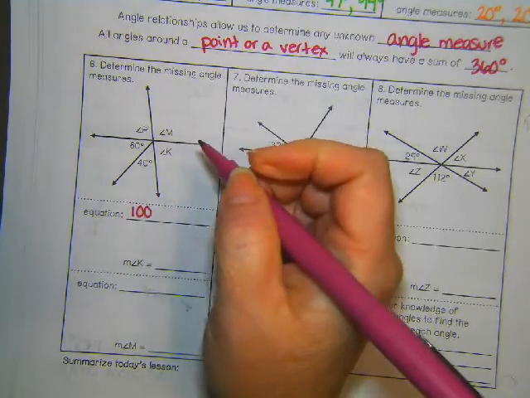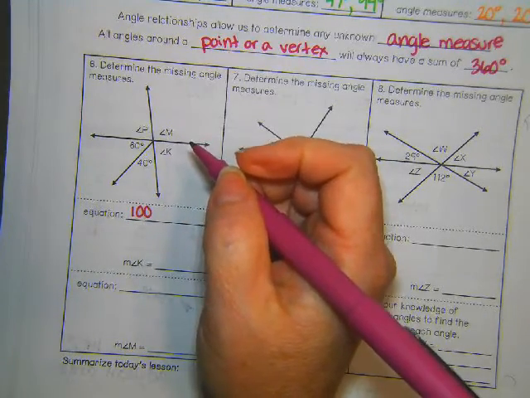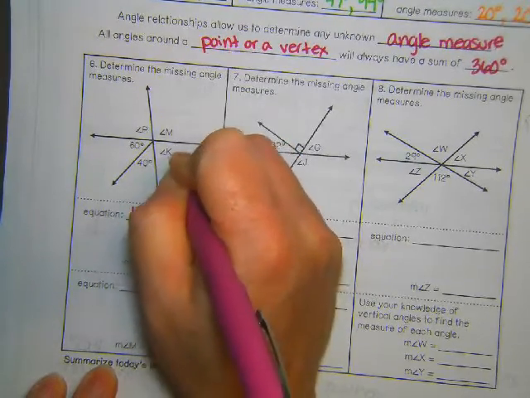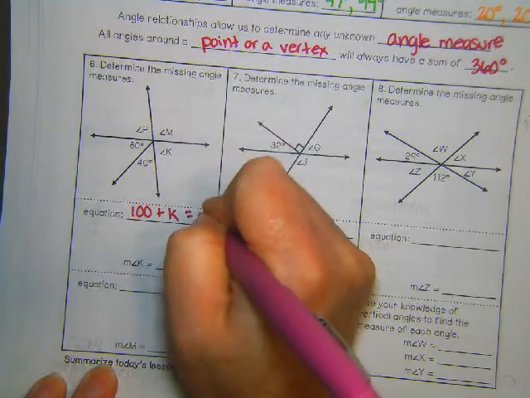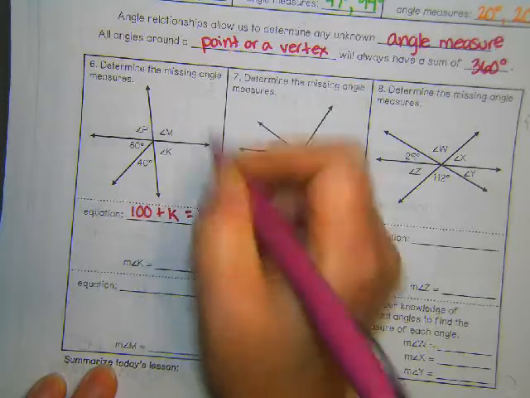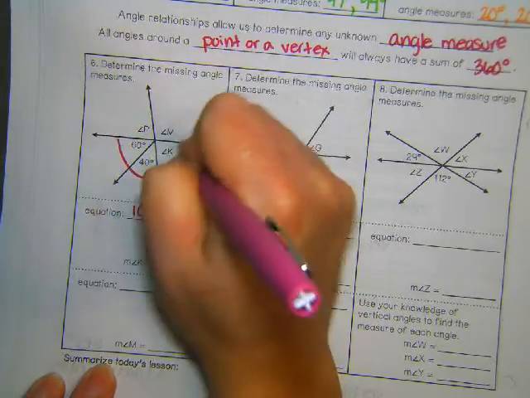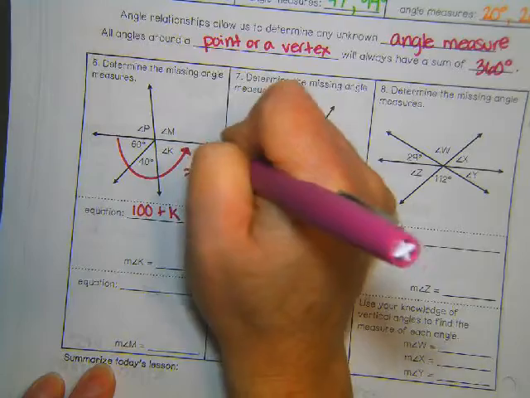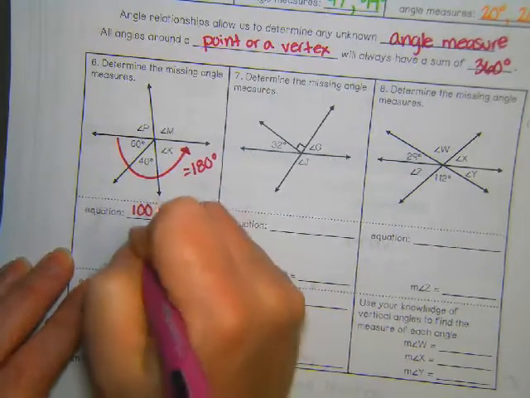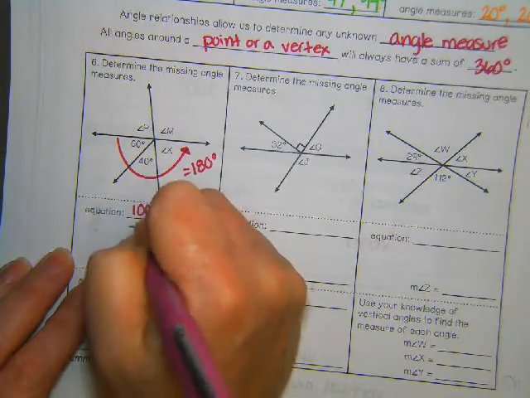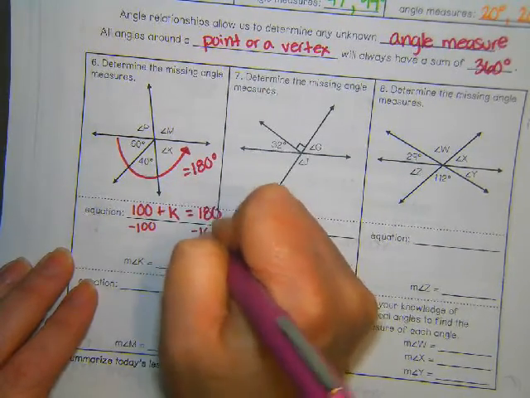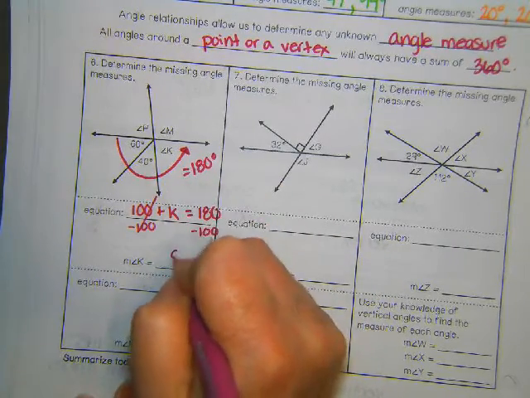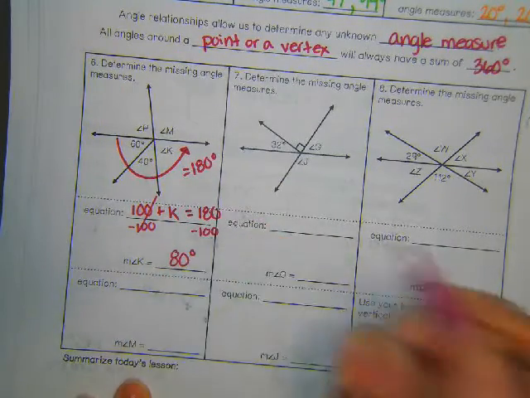Right here. And then we're going to say plus angle K. So plus angle K, I'm just looking at this, that has to equal 180, because if I were to put these three together, it makes a straight angle, so those three equal 180 degrees. So to figure out what angle K would be, I would subtract 100 from both sides, and I'd find that angle K is 80 degrees.